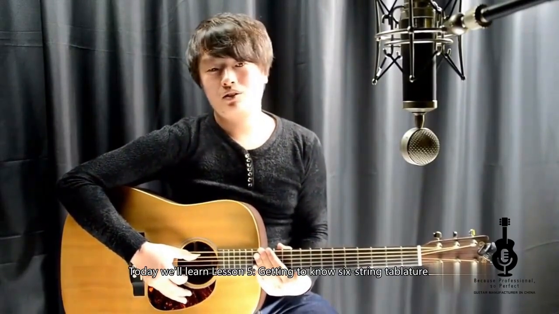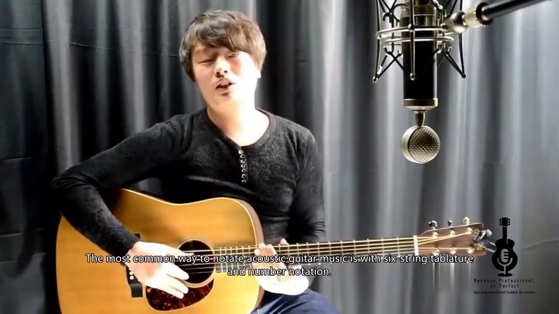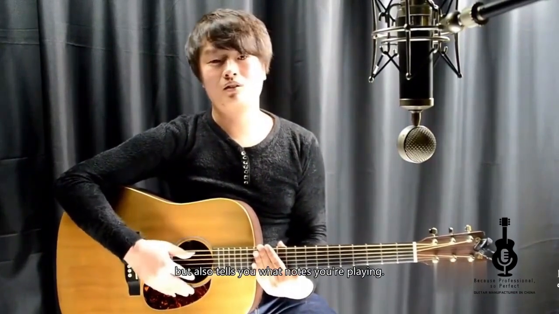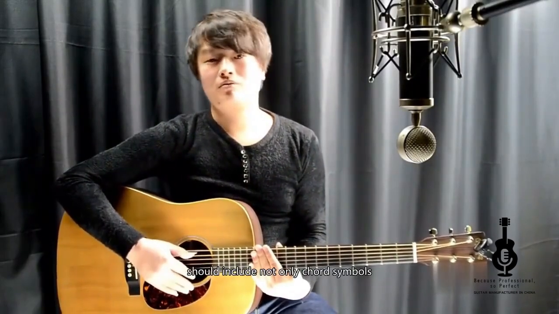Today we'll learn lesson 5, an introduction to 6-string tablature. The most common way to notate acoustic guitar music is with 6-string tablature and number notation. 6-string tablature shows which notes you need to play, but it doesn't clearly tell you what notes you are actually playing. Combining 6-string tablature with a number notation not only shows you the fingerings, but also tells you what notes you are playing. A precise guitar lead sheet should include not only chord symbols, but also the common mute symbols.